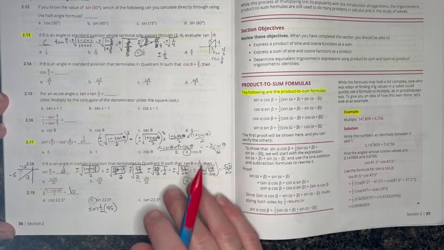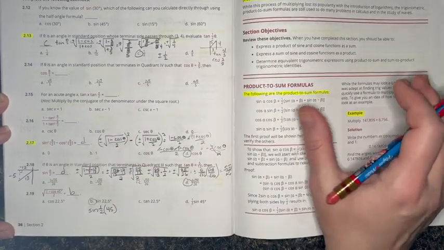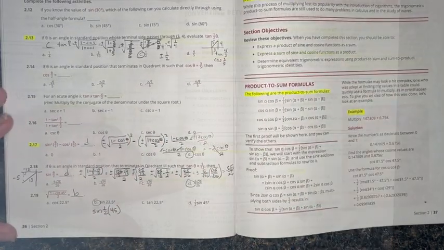We only did a couple, not together, a few. Go ahead and finish those, and then meet me back here for this last part of Unit 5.